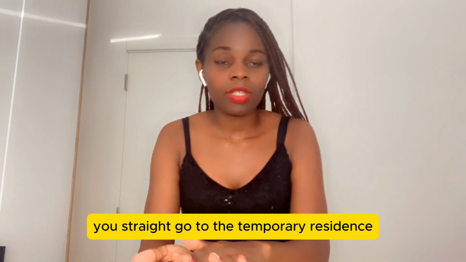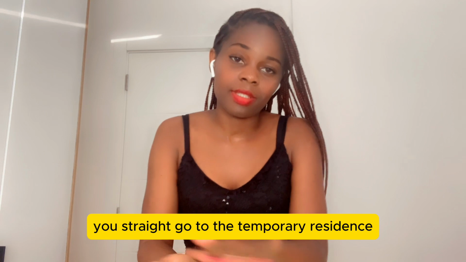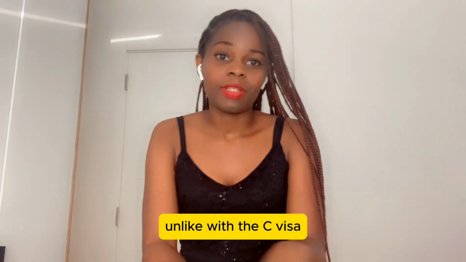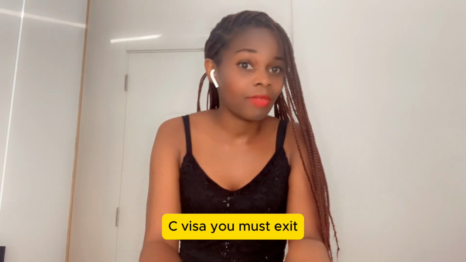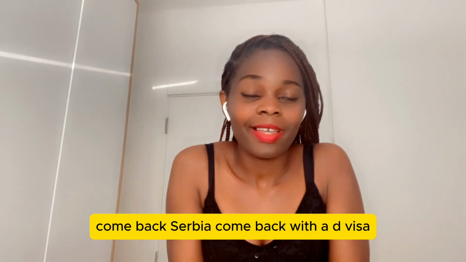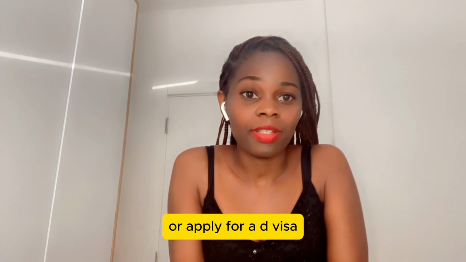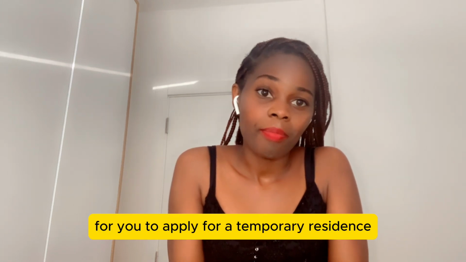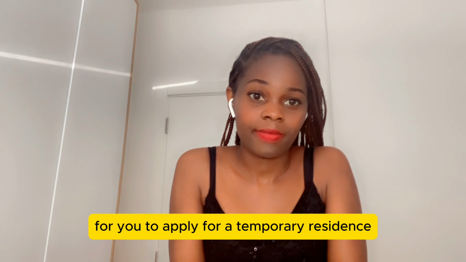The moment you're on a D visa, you go straight to the temporary residence. Unlike with a C visa, you must exit. It means you have to exit, come back to Serbia with a D visa, or apply for a D visa for you to apply for a temporary residence.